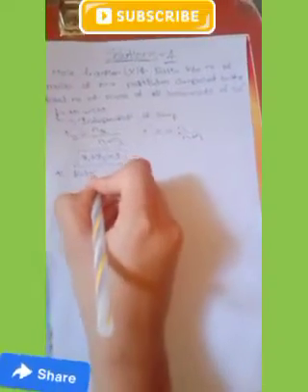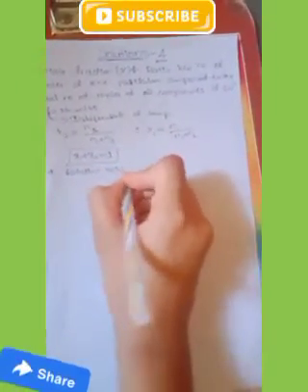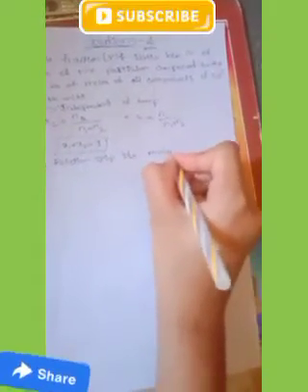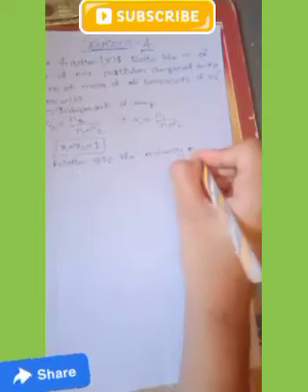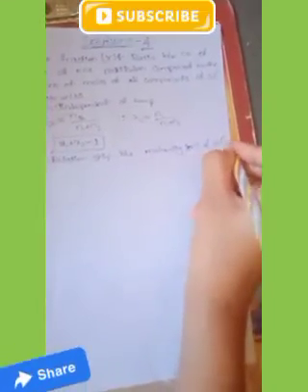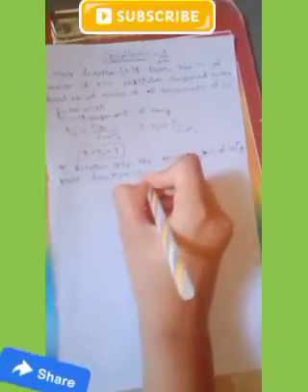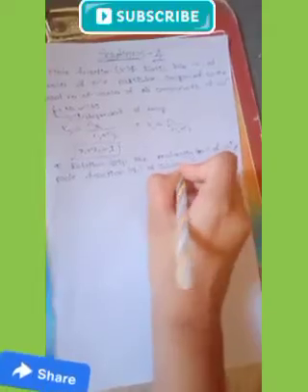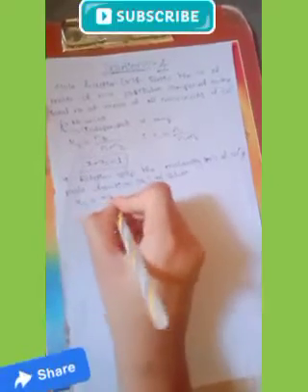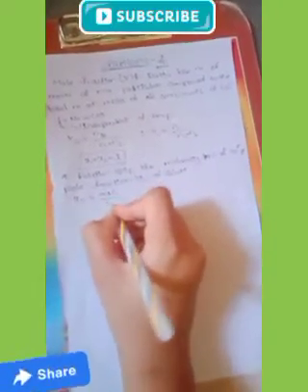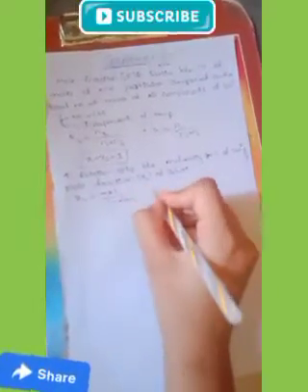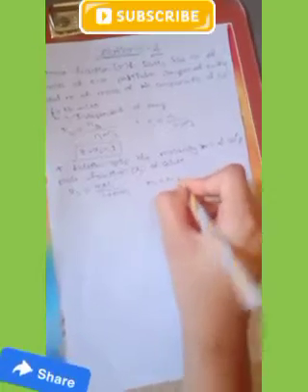Relationship between molality, small m, of solution and mole fraction. X2 of solute is equal to small m by M1 plus small m, where M1 is the molecular mass of the solvent.